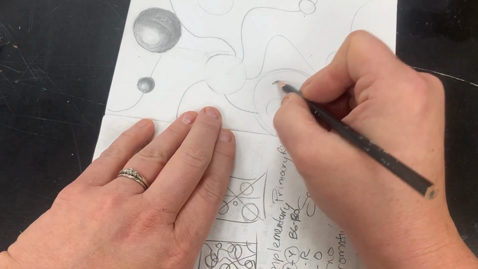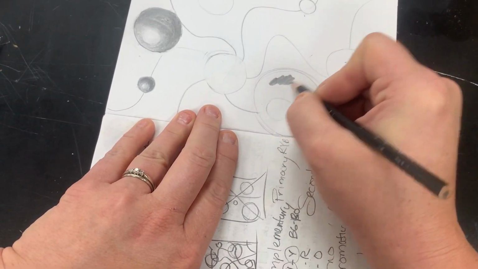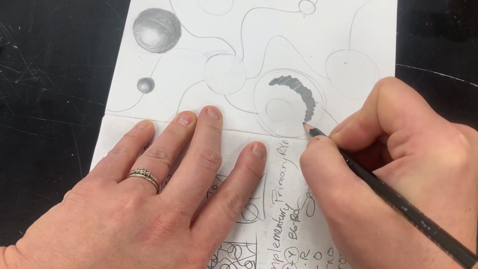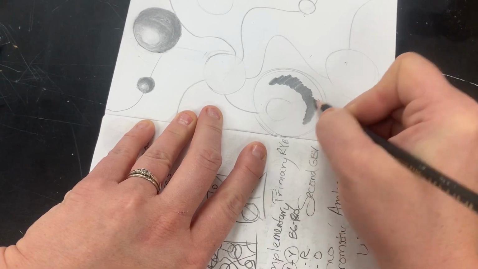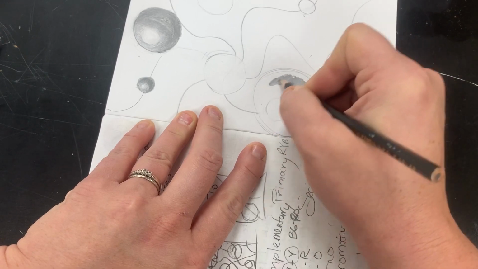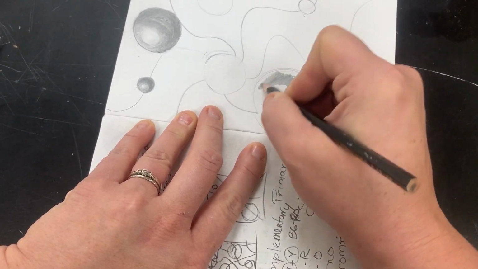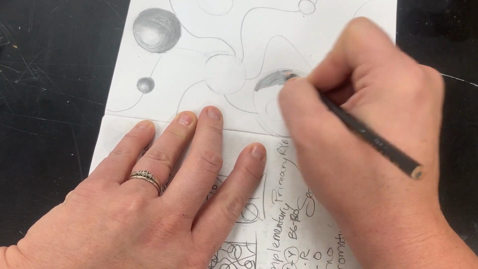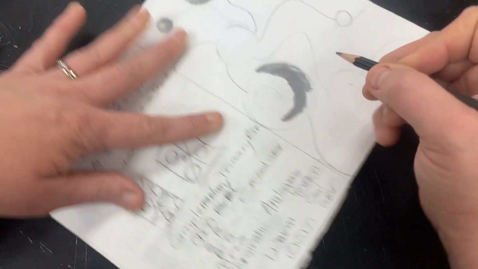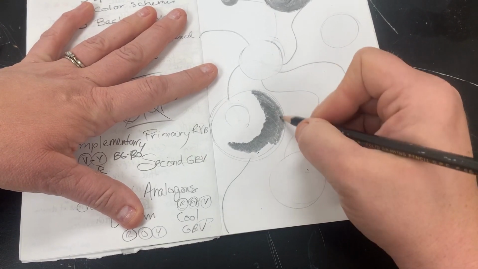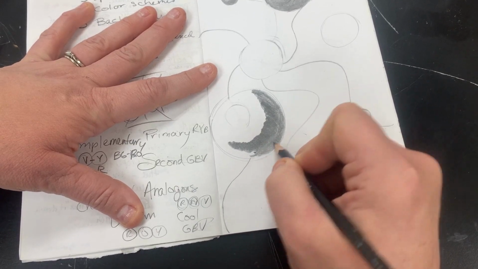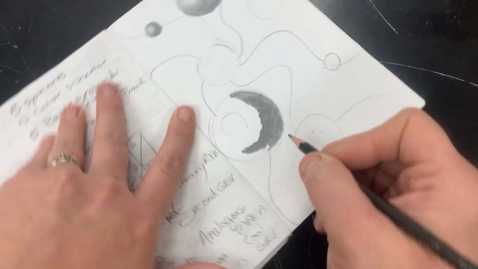Creepy Mike Wazowski smile. Coloring in that crescent moon really dark. Blend out. Trying to get it smooth.